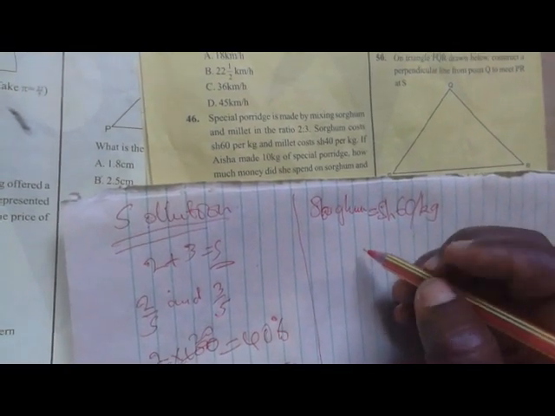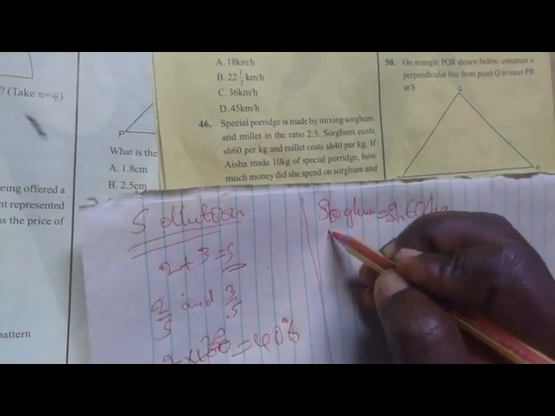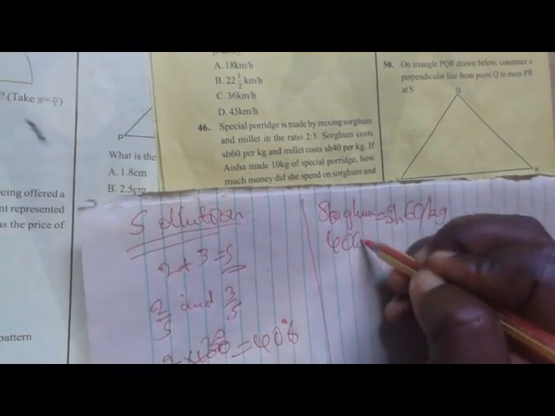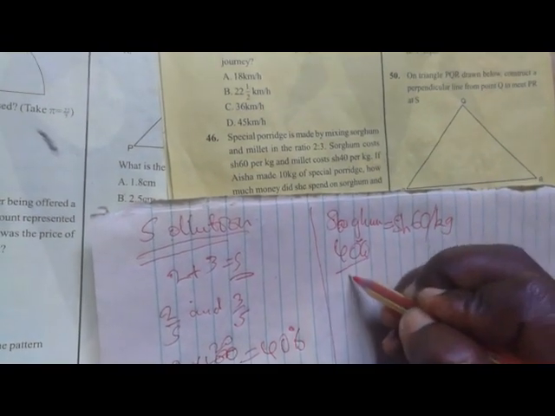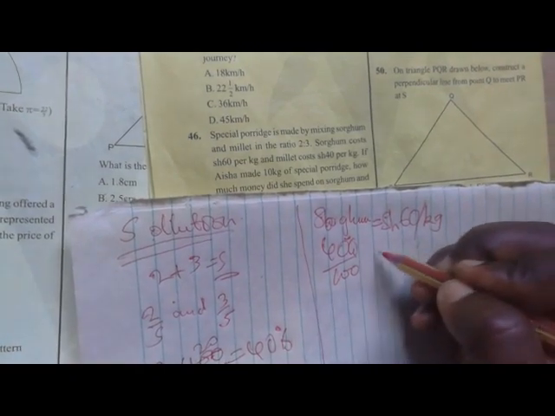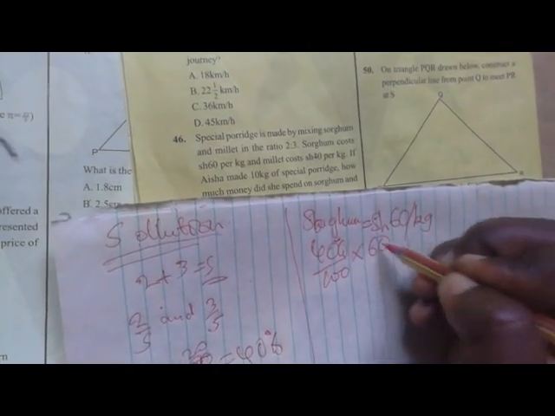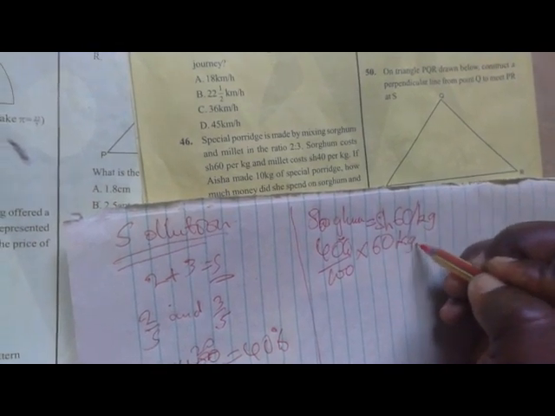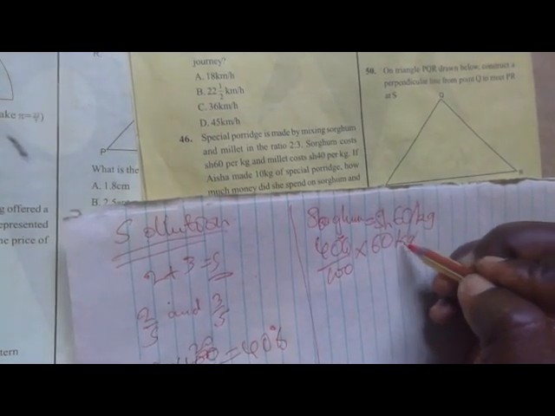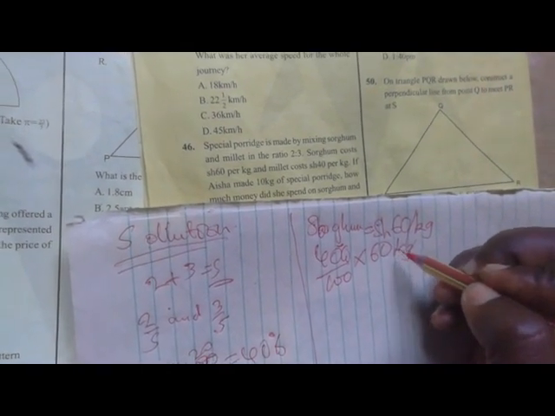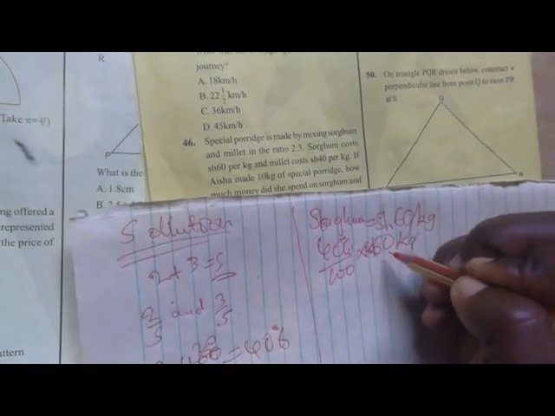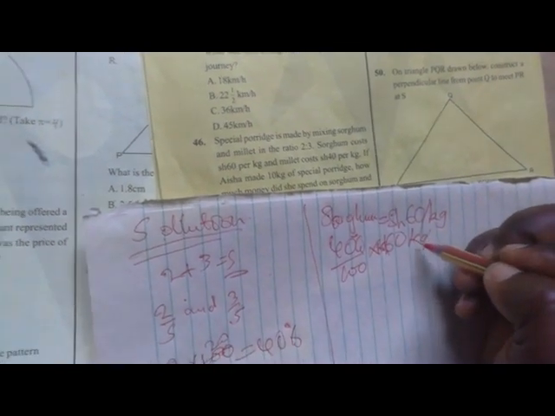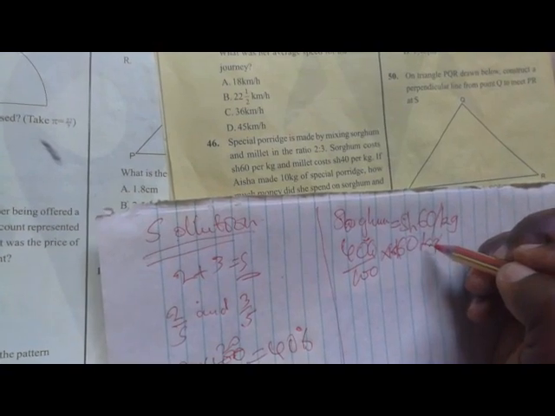Therefore, 40% of 100 times 60 shillings per kilogram.